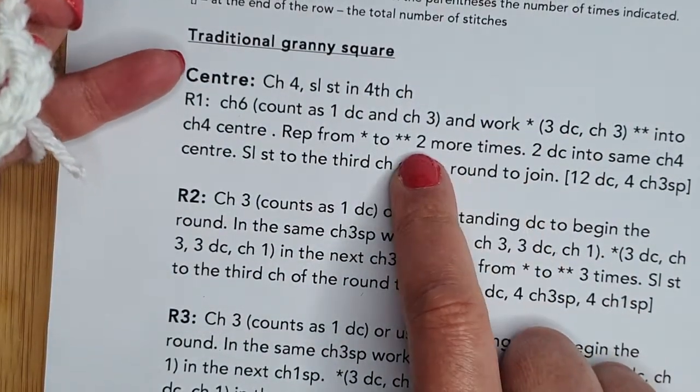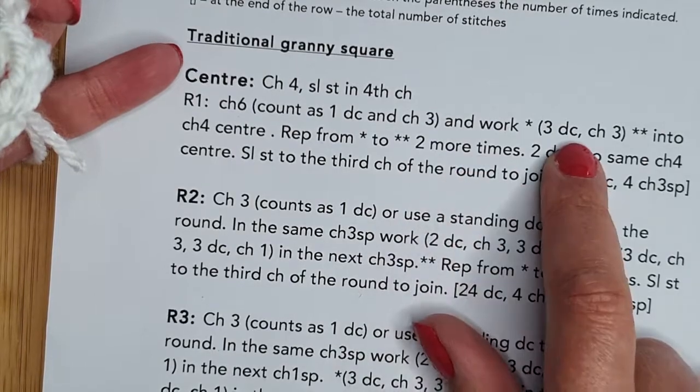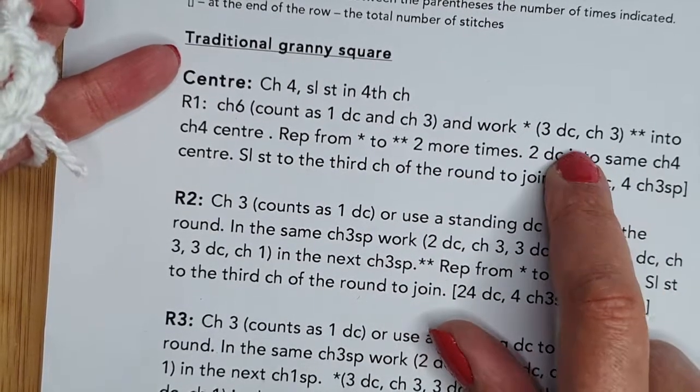Sometimes it only says 2 more times, which means I repeat those 2 extra times.